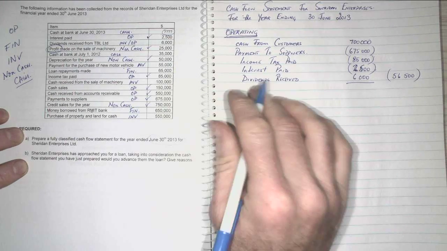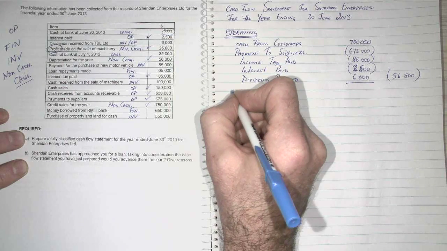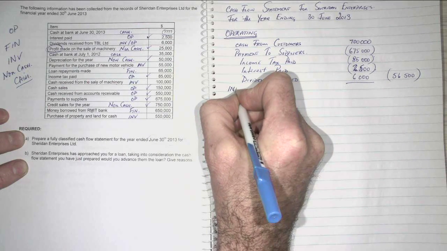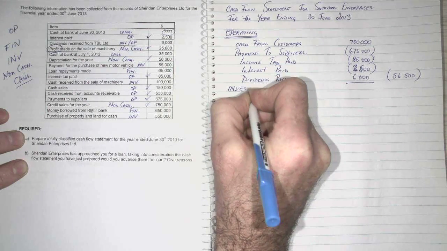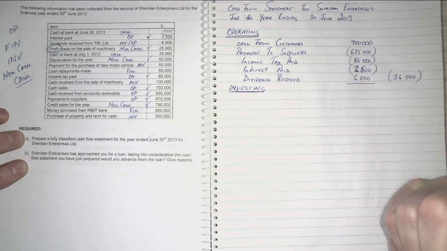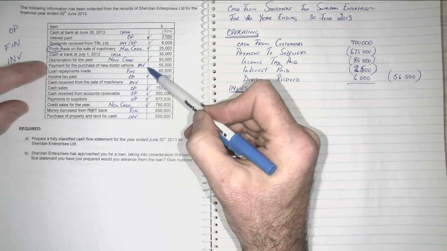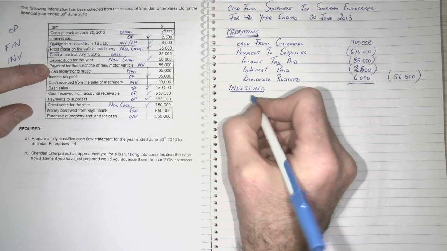Which is the next one I do? Financing, investing. Which one should I do? Okay, we'll do investing. So my investing activities, I'll tick that one off. My first investing activity is a payment for the purchase of a new motor vehicle.